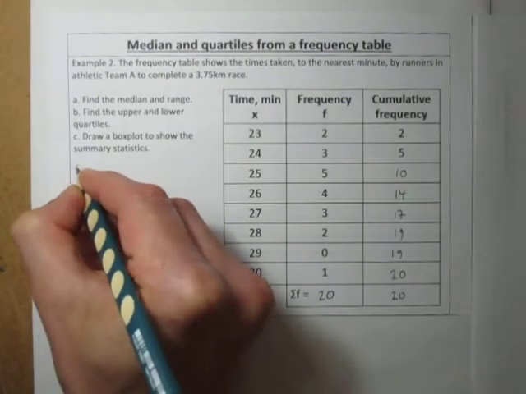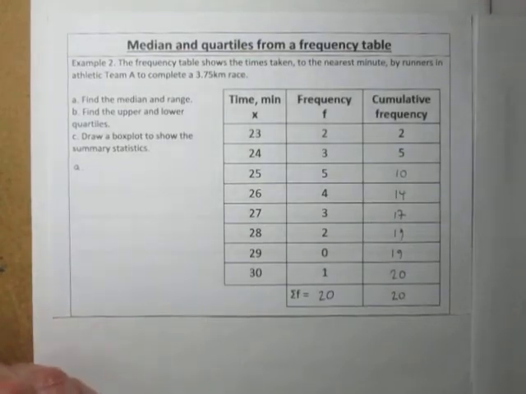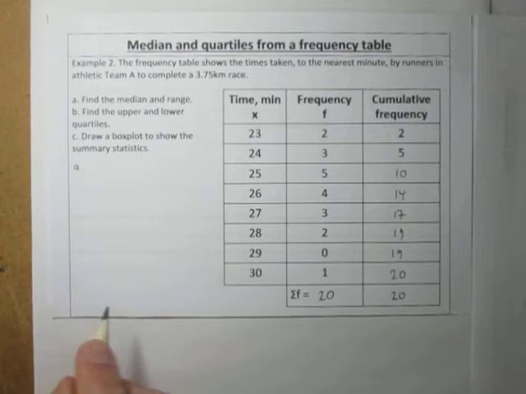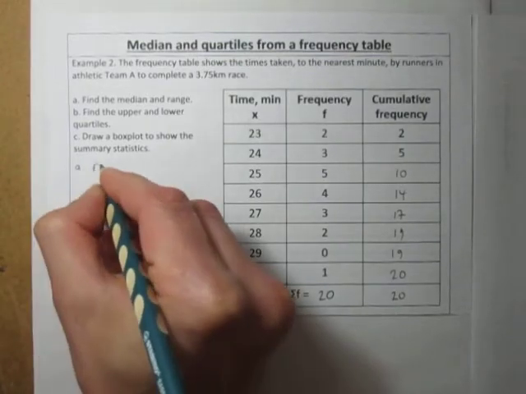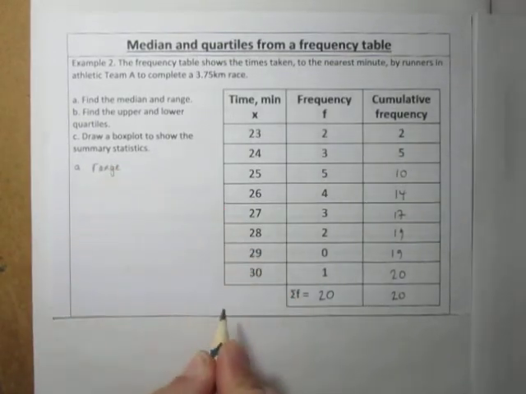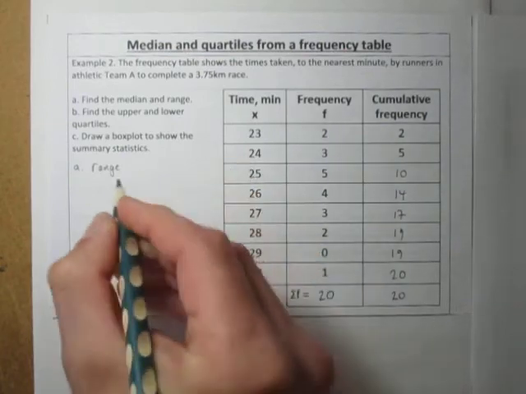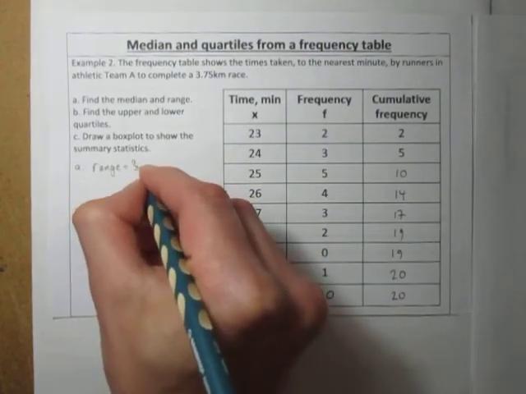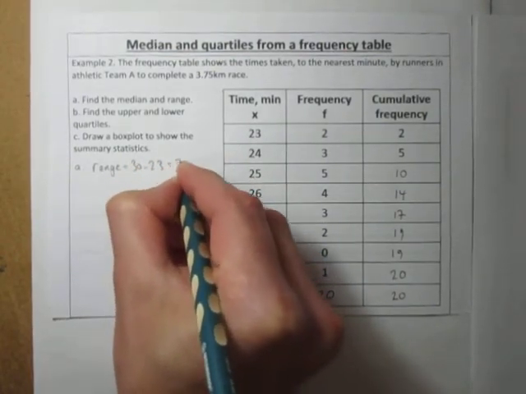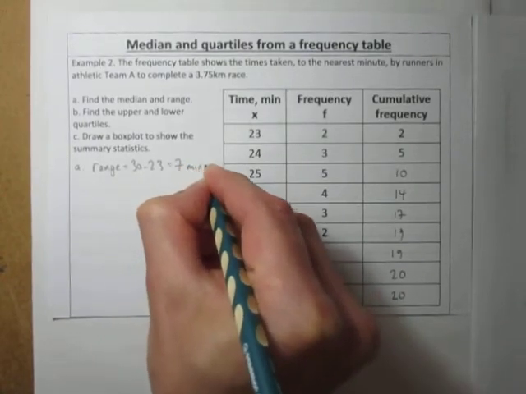Now, to find the range, that's an easy one to start off with. Remember, we look to the data when we're finding the range, not the frequencies. So that tells me the range is going to be 30 take away 23. Okay, is a range of 7 minutes.